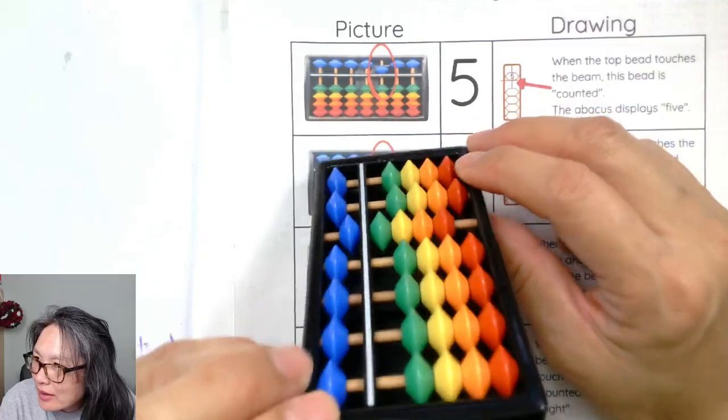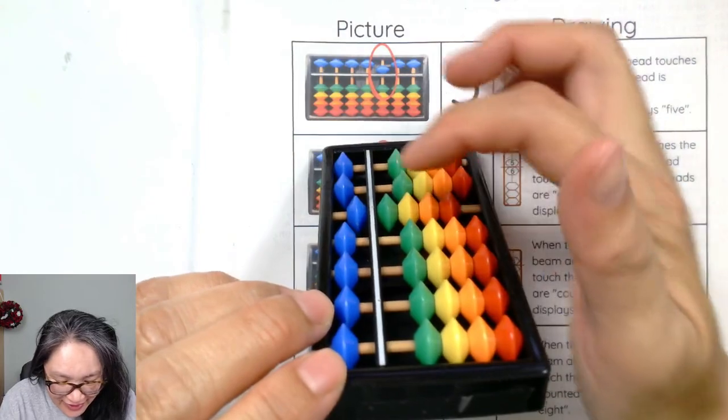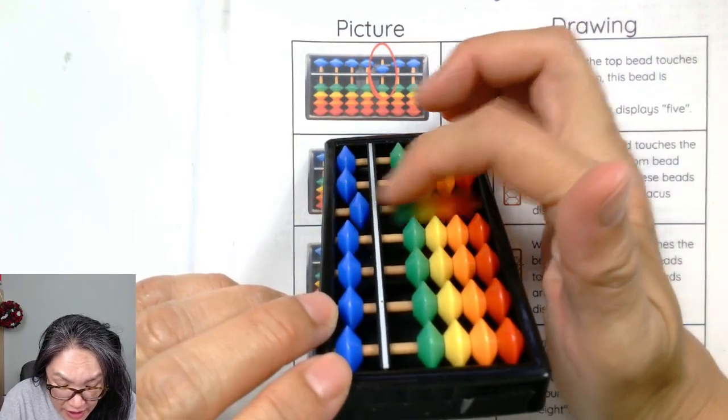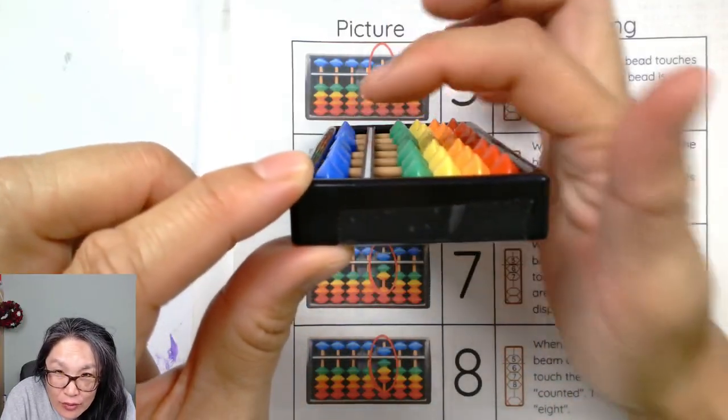Ta-da! Like, what is it? Who is his name? Count? In Sesame Street? 5! 5!